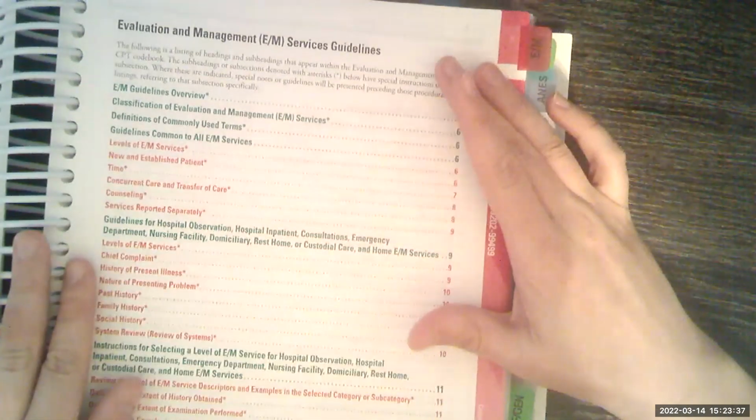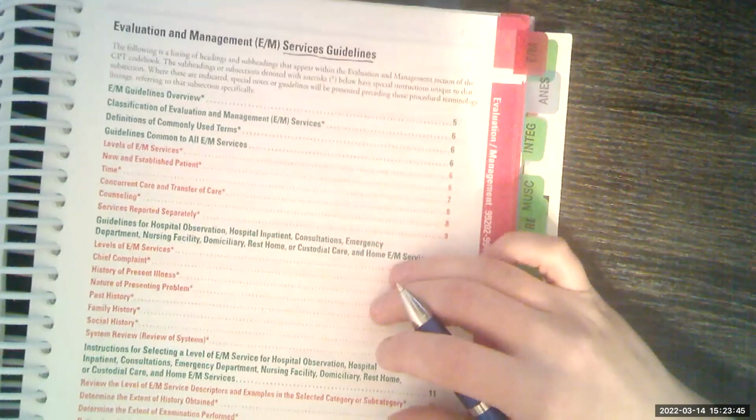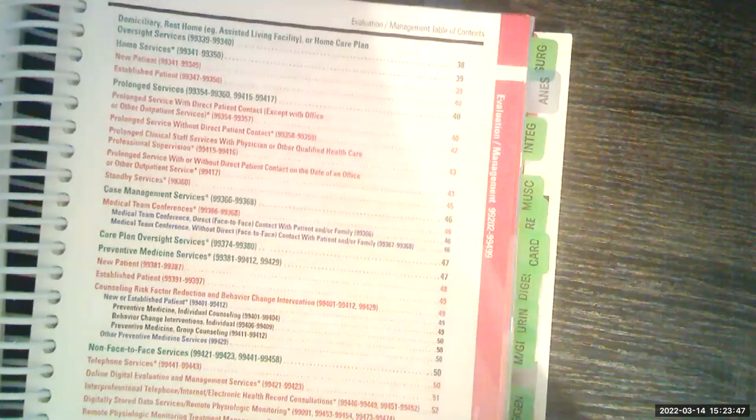This is the table of contents. This first page is the guidelines. So this helps you figure out where in the guidelines you need to look. Okay. Starting on page 2 is for the actual section of E&M. There's all kinds of different sections and subsections.